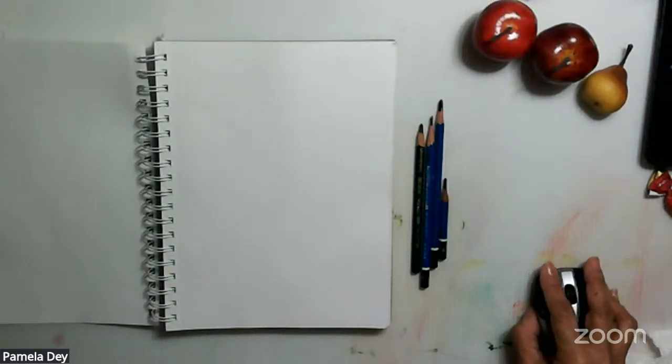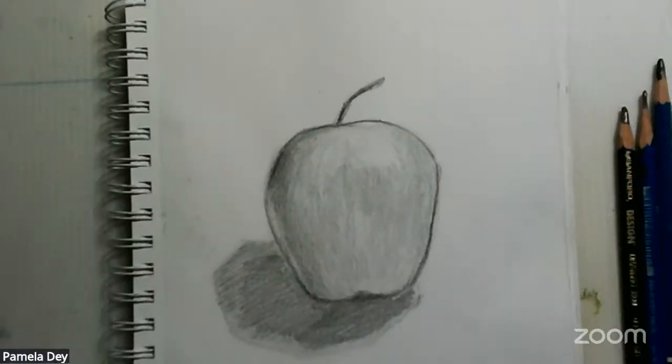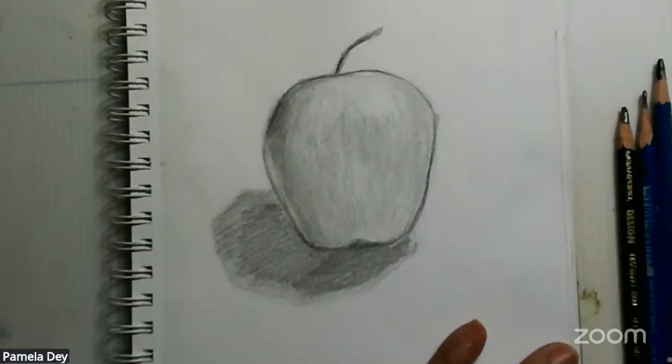Excuse me, Pamela, can you flip back to the apple, the finished drawing so that I can take a photo, please? Thank you. Just a second.